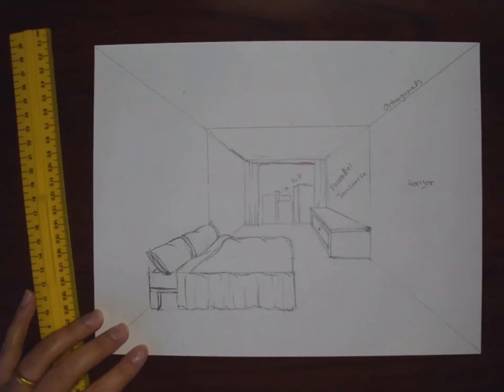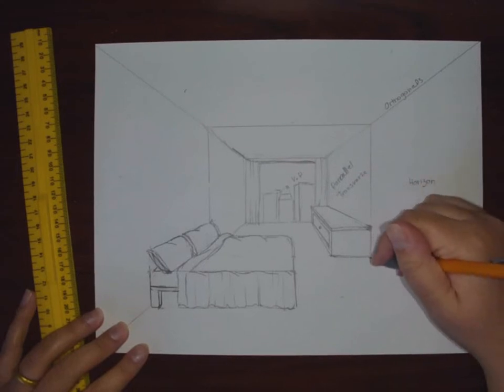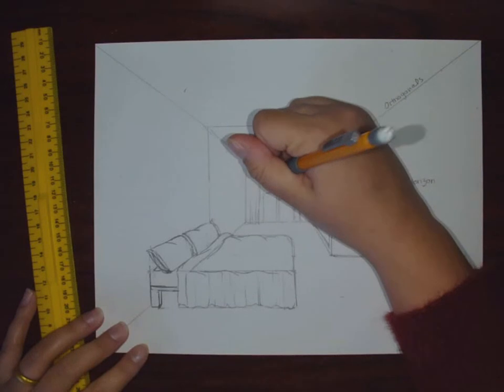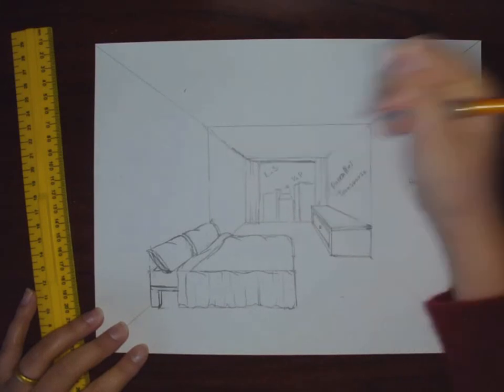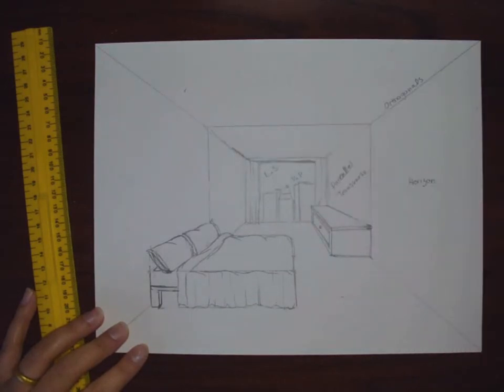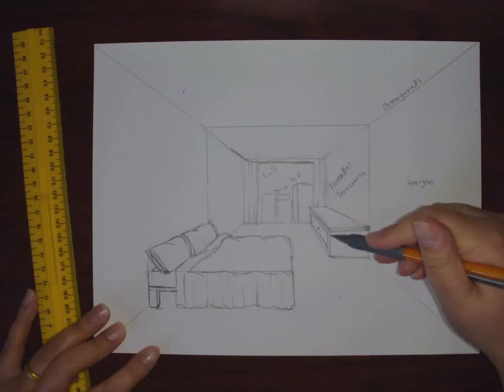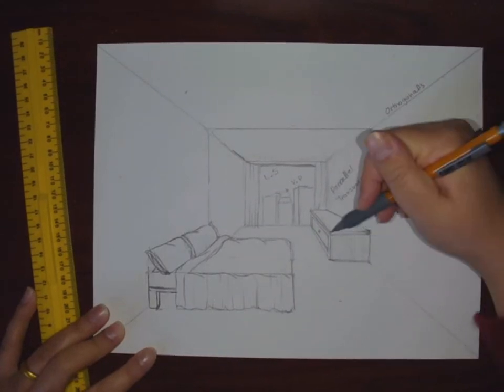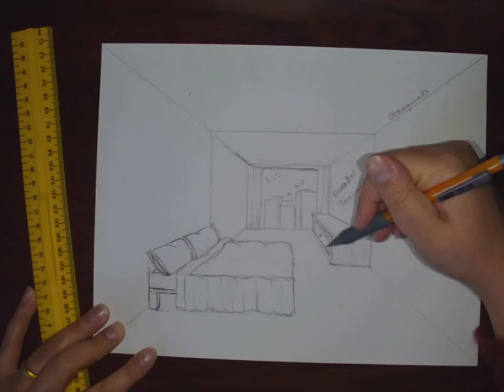However, the big thing that we want to remember is that everything has to be in one-point perspective because that's what I'm marking. We always want to remember where our light source is because I expect you to shade this. We have a window, that's a natural light source. So when we're doing our shading, we always anticipate that's where the light's coming from. Therefore, this would be shaded.